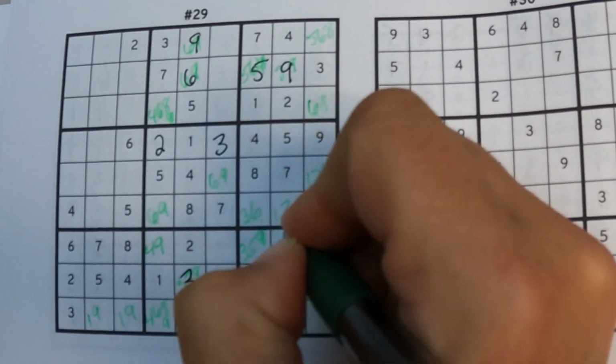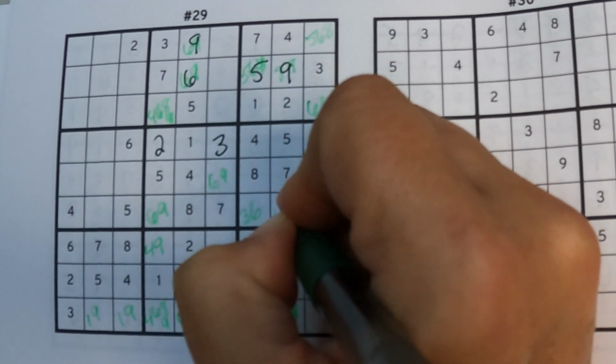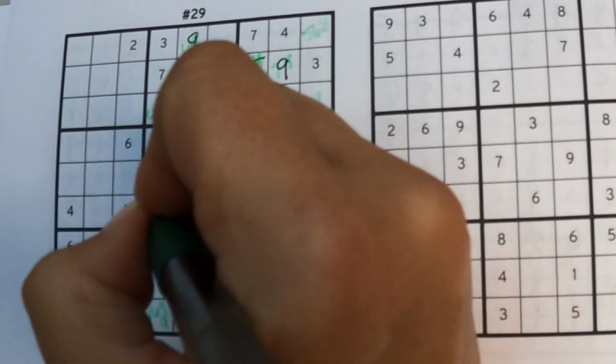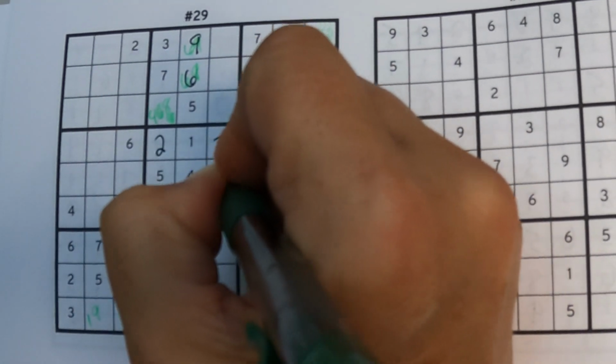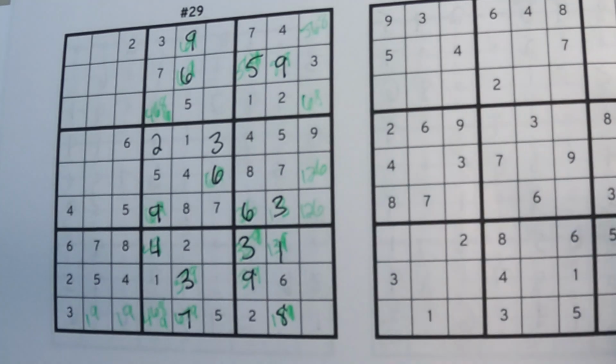That 5 makes this our 3, 1, 3, 6. That 6 makes this our 9, 6. That 9 makes this our 4.